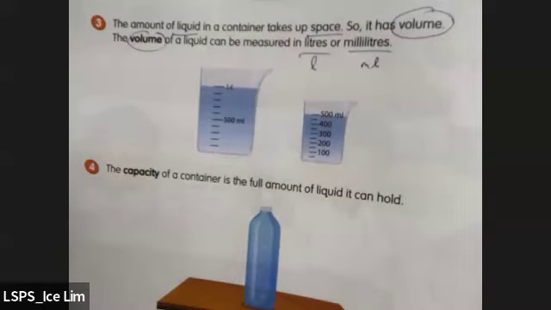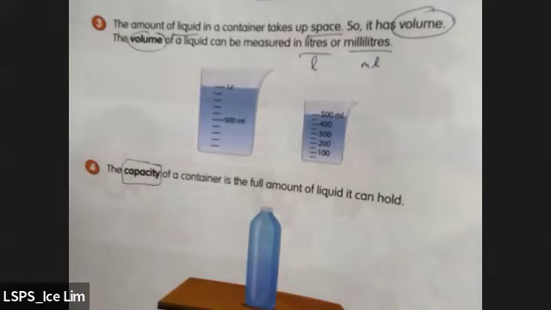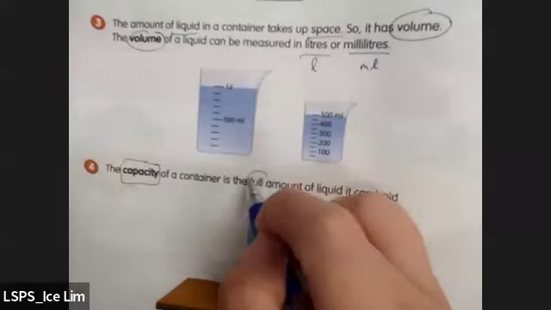How is the term volume different from capacity? It's written here. Capacity is when you, what kind of limit? Yes, Shami? All the way when it's full, like your backpack. How many things you can fill until it's full? Anything more will overflow. So capacity is talking about when it's full.